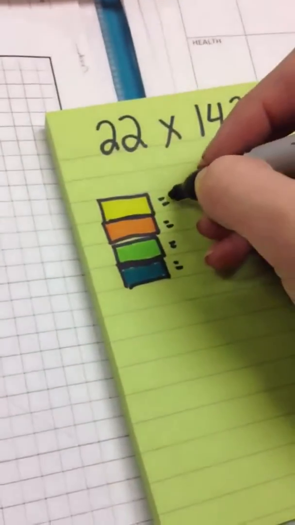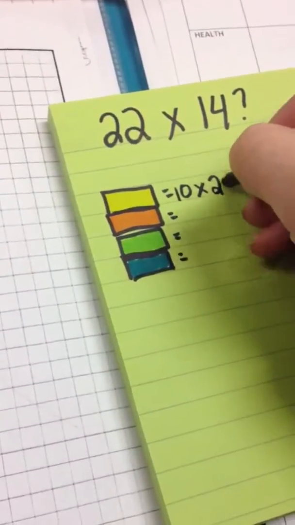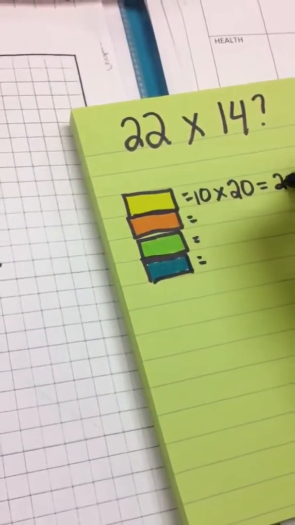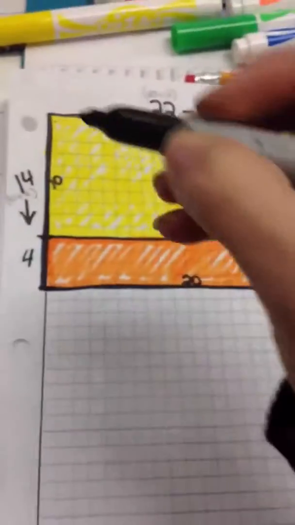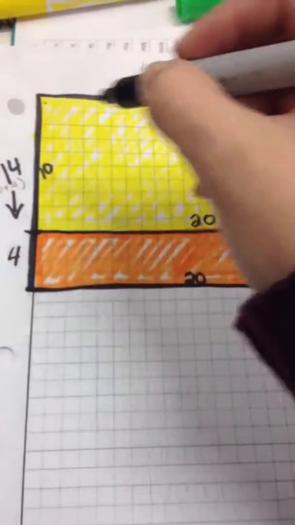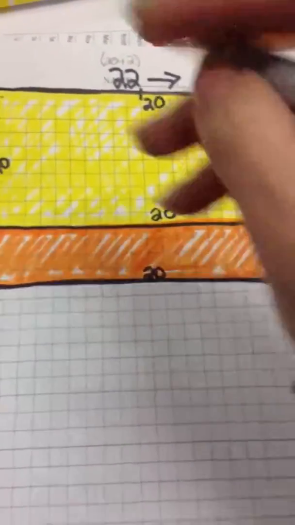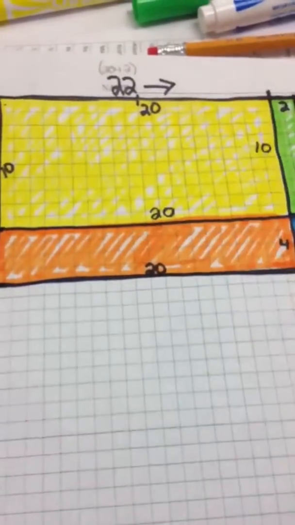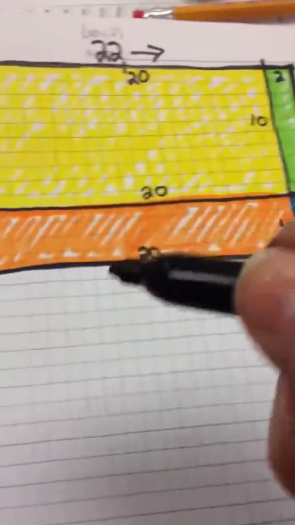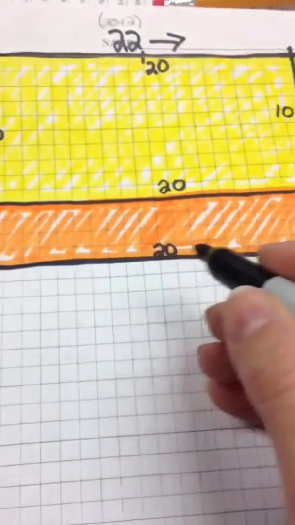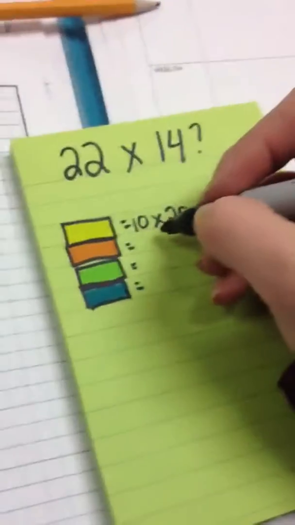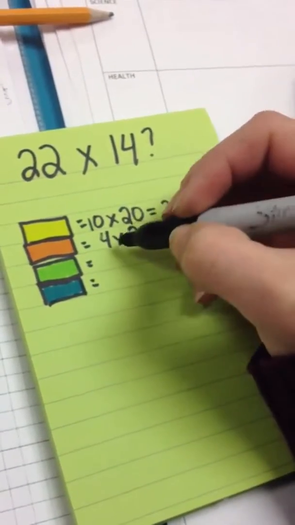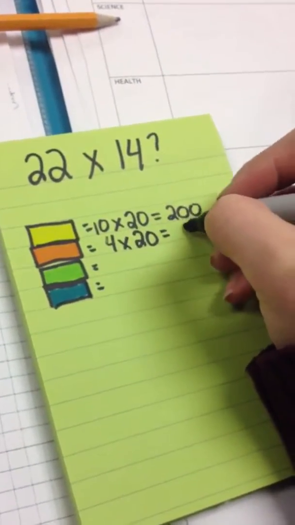So here I'm going to write 10 times 20, which by going 2 times 1 I know is 2. I can add the 2 zeros. I know that equals 200, which makes sense because if I had done 10 by 10 blocks, I would have had 2 of them. Would have been 200 blocks if we were doing this with base 10 blocks, and that would have equaled 200, so we know that that one makes sense. Then we can look at the orange one. It is 4 times 20, which equals 4 times 2 is 8.